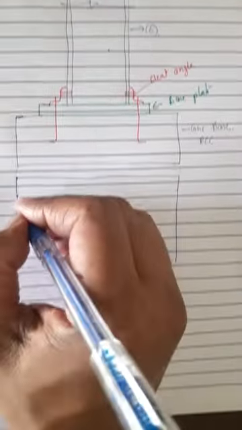Now let us try to draw a top view of this. This is the top view of the concrete base. When you see from the top, you will see this I section.